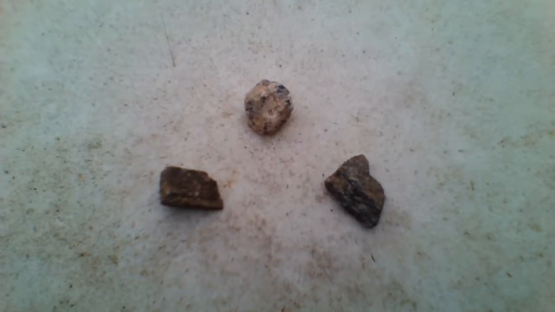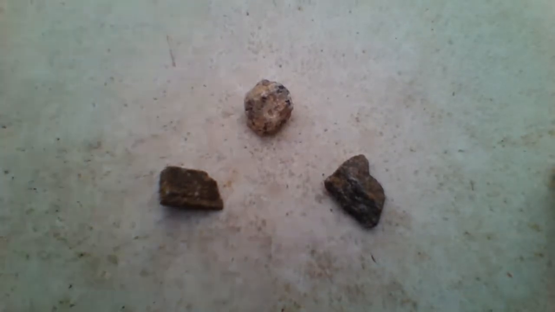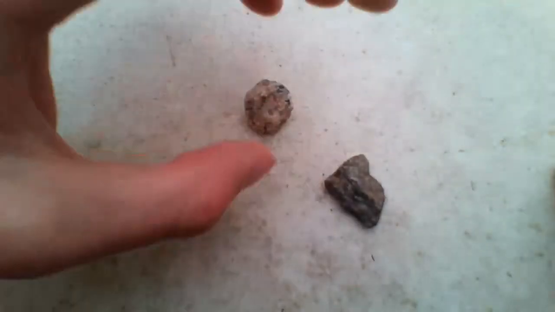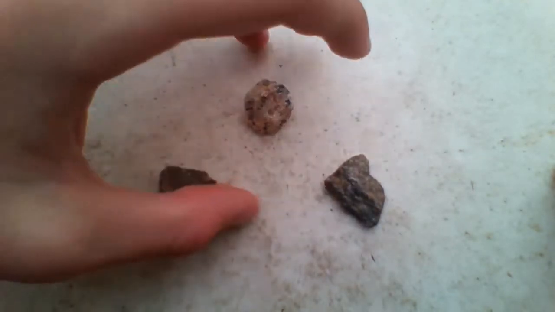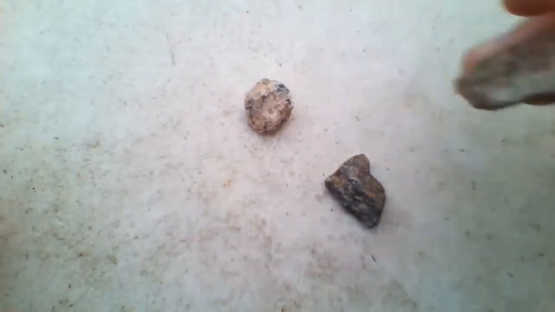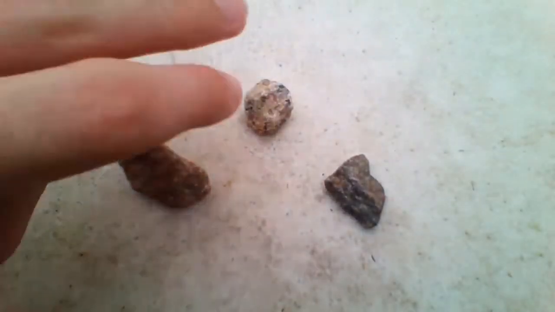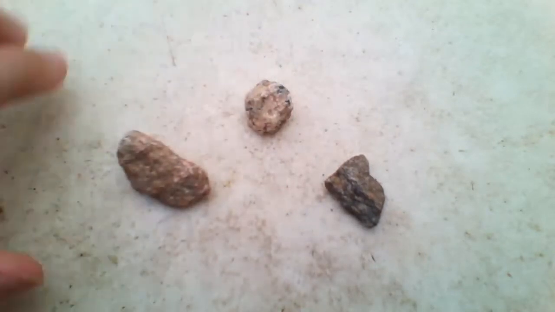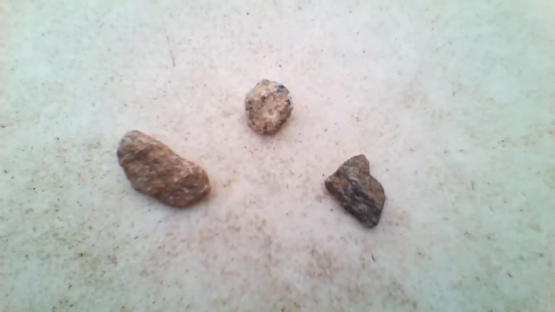So I'm going to go ahead and talk about these three different rocks, and then I'm going to talk a little bit about a second kind of rock. These rocks are all the same kind of rock, except this one. This one is slate. So this rock right here, I'm going to put it in place of this one. These three are granite. All of these are granite. This one over here is slate. So I'm going to talk about that in a few minutes.